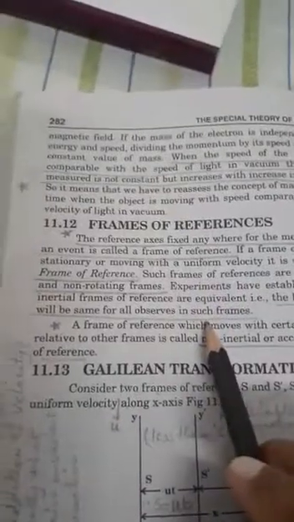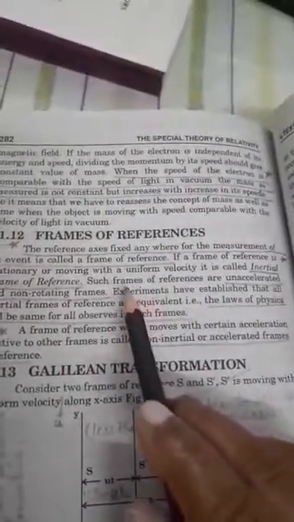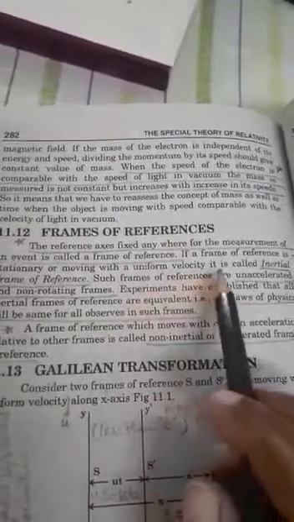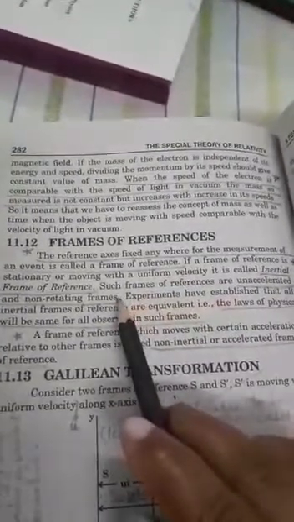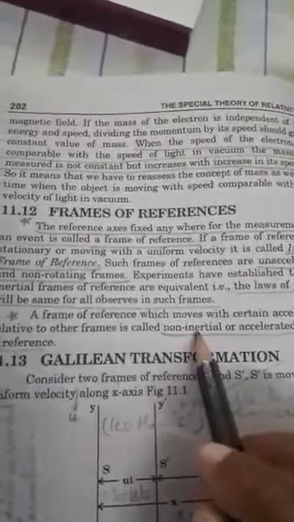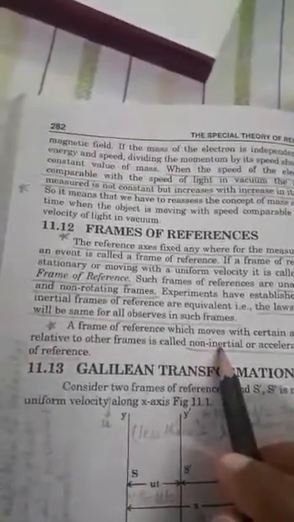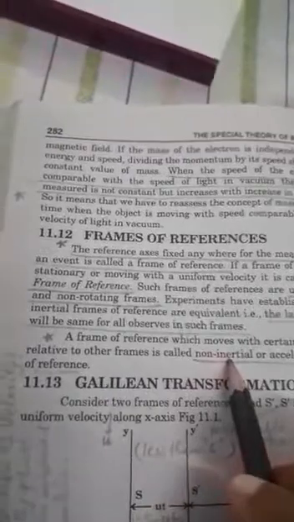Another point for the difference between inertial and non-inertial is that a frame of reference which is inertial is unaccelerated and non-rotating, while a non-inertial frame of reference will be an accelerated case.